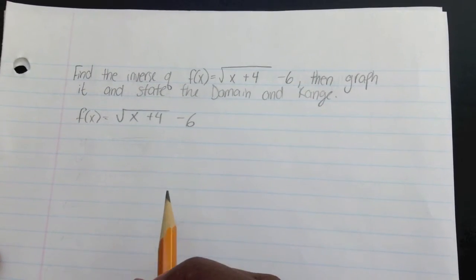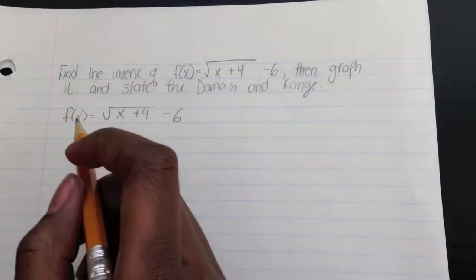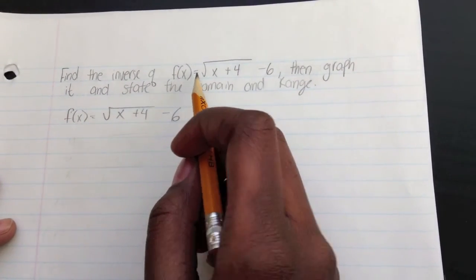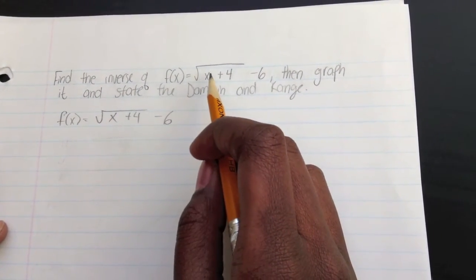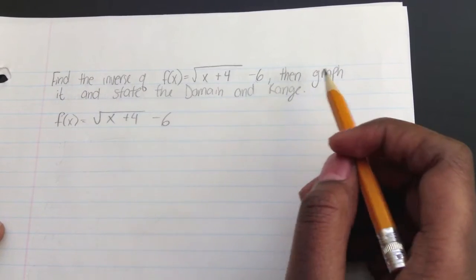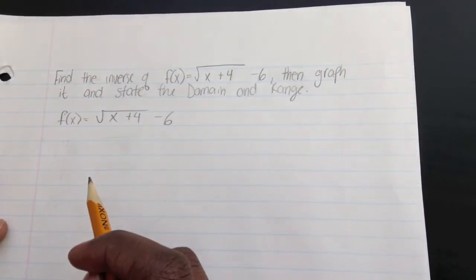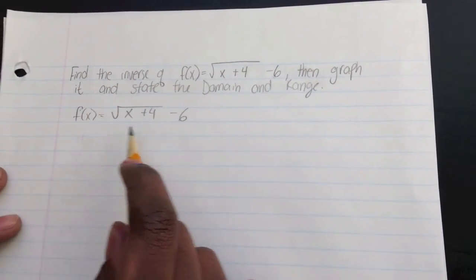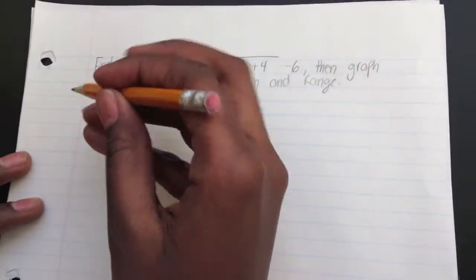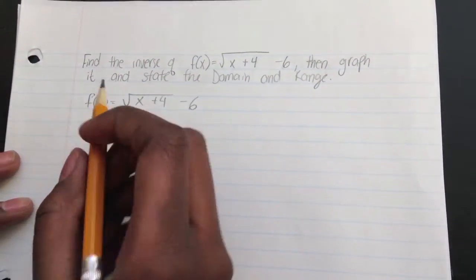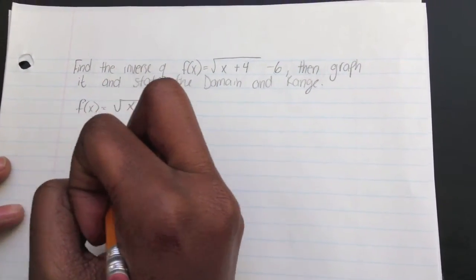Today I'm going to teach you how to find the inverse. Find the inverse of f of x equals the square root of x plus 4, minus 6. Then graph it and state the domain and range. So you would rewrite the equation again, and this time make sure you replace the f of x by y and rewrite the equation.